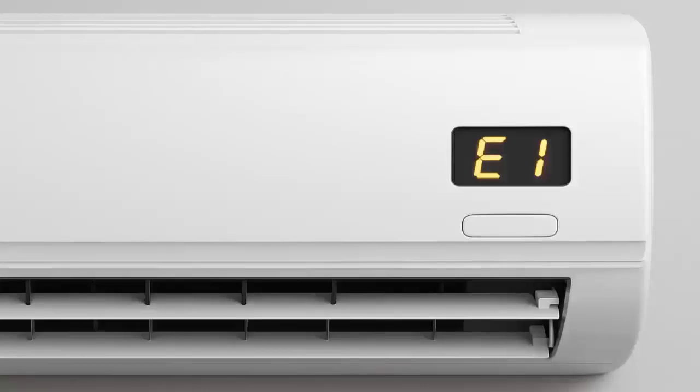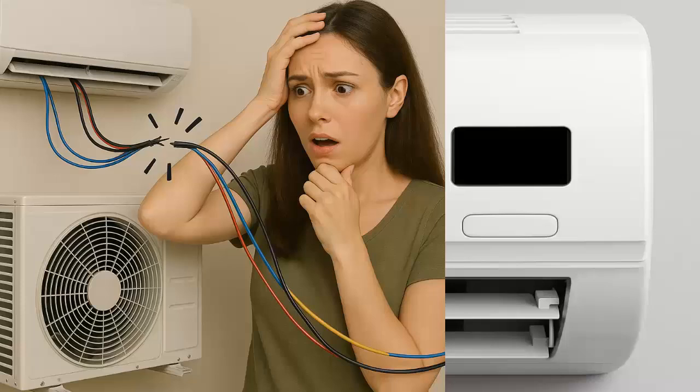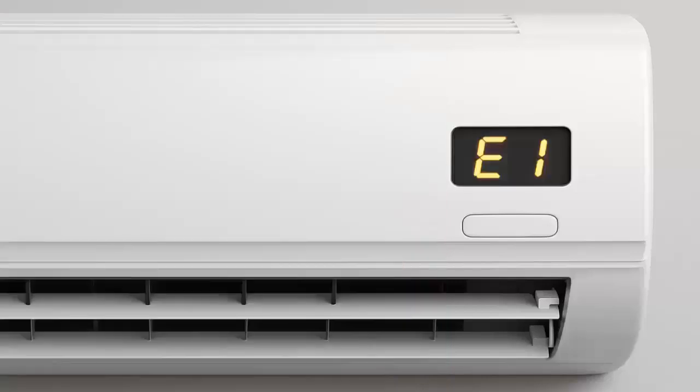2. Communication problems between indoor and outdoor units. In other brands, the E1 error code is related to communication failures between the indoor and outdoor units. This may be due to wiring problems, loose connectors, or failures in the control boards.